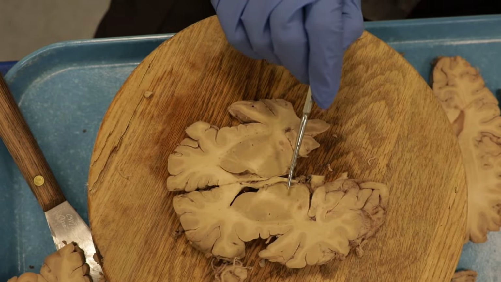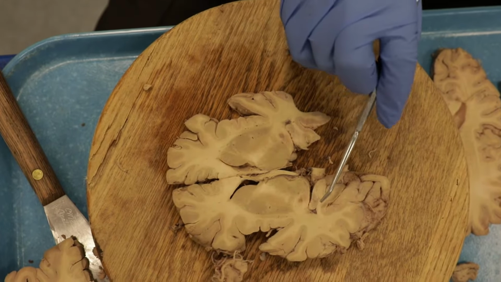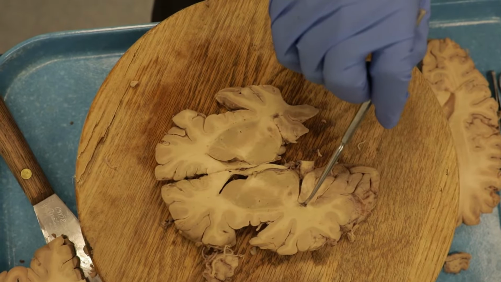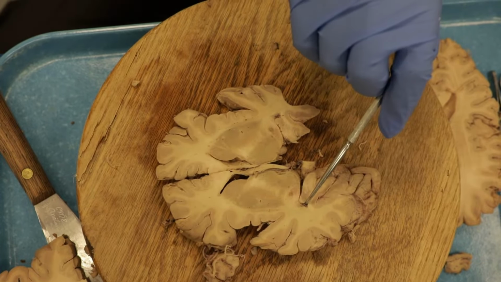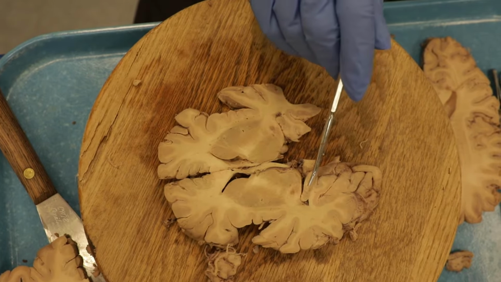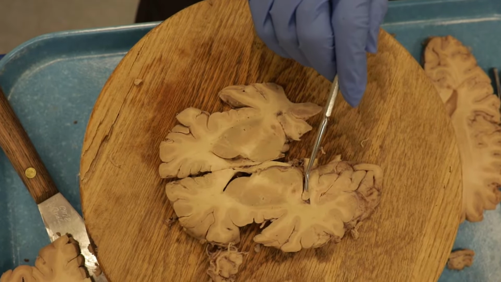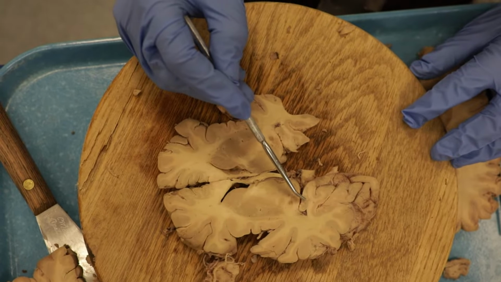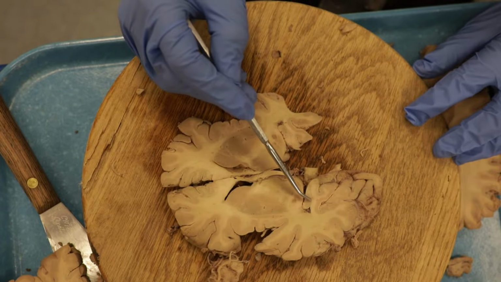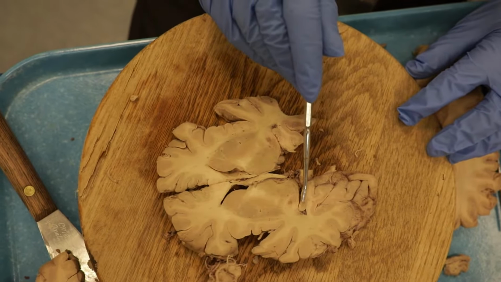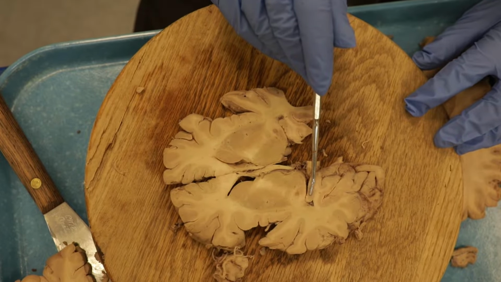All right, as we move back here, now we're getting lower down, so this is the temporal horn of the lateral ventricle. And one reason I know it's the temporal horn is that the hippocampus curls up into the temporal horn of the lateral ventricle. So if possible, I hope you can see that it's kind of curling around like this. Okay, so this is the hippocampus.